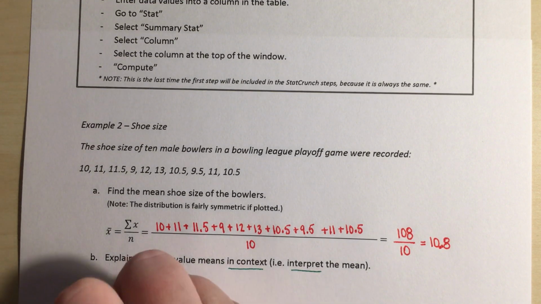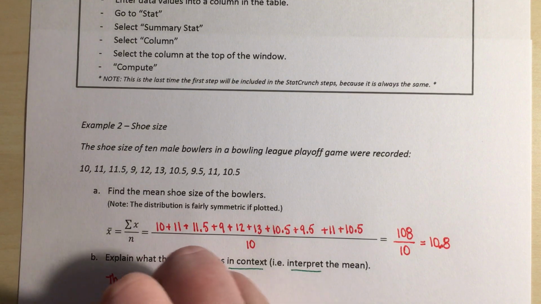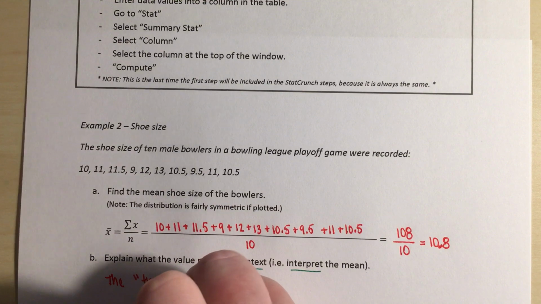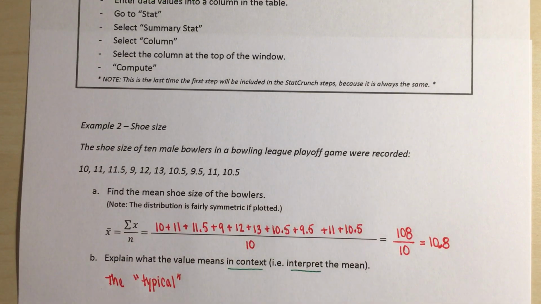Right? So we're going to say the typical, because on the previous page we said that we can use the word mean to represent the typical value.